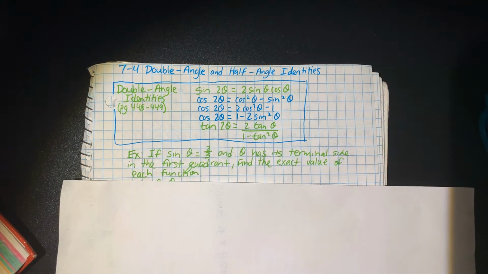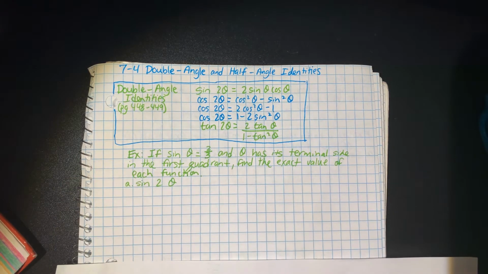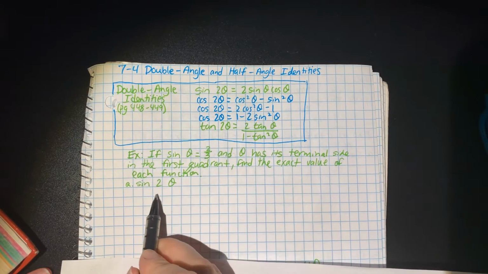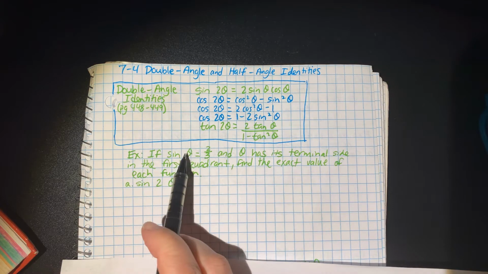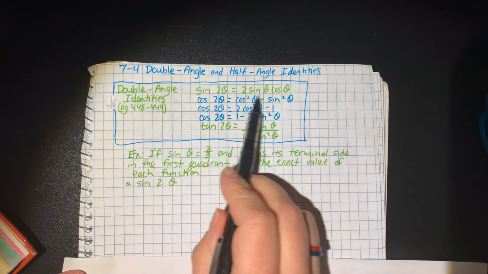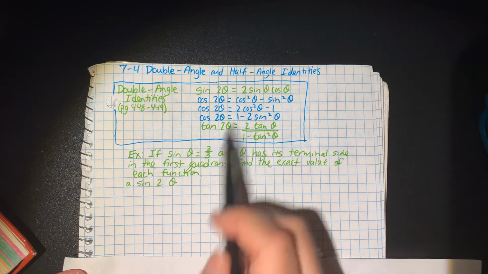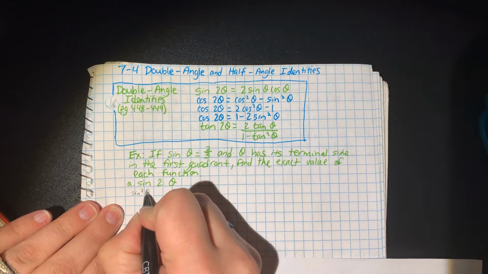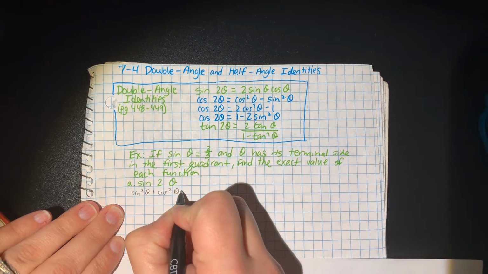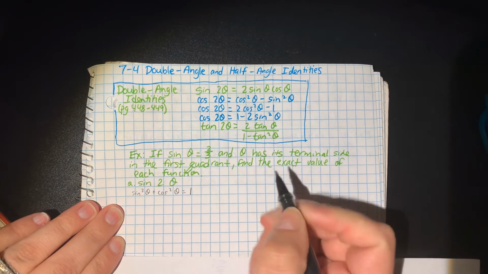Right into examples. It says if sine of an angle equals 2/3 and the angle has its terminal side in the first quadrant, find the exact value of each function. Sine of double this angle. So if you look at the sine double angle formula, we need to know what cosine of the angle is. So we're going to use the fact that sine squared theta plus cosine squared theta equals 1 to figure out what cosine is.